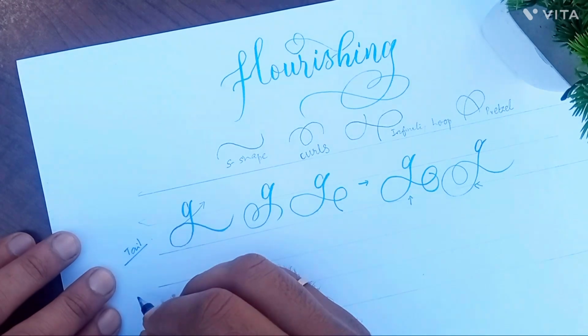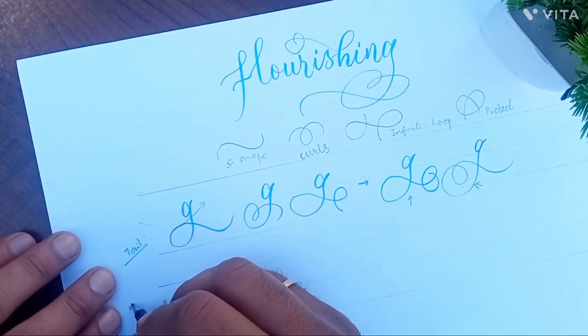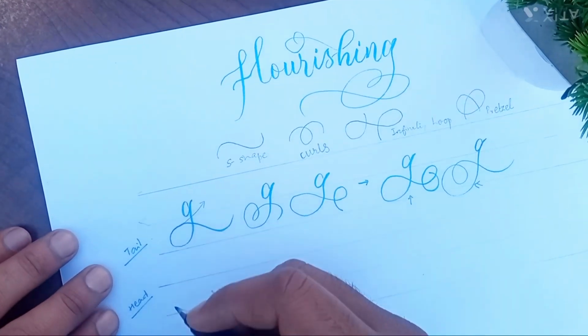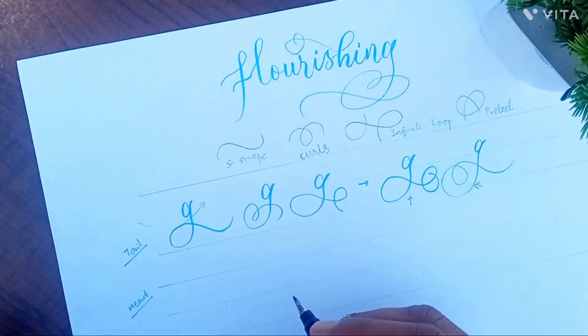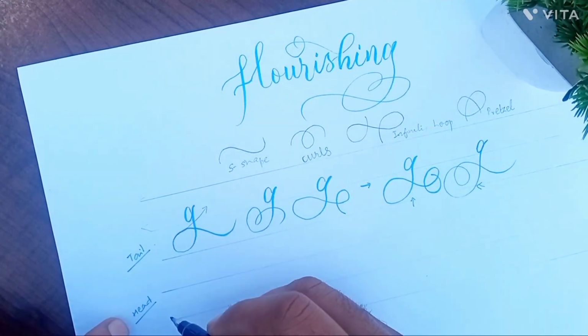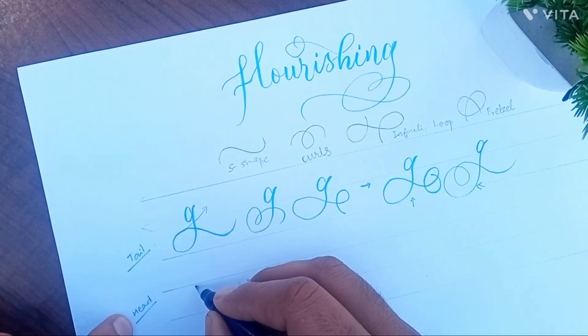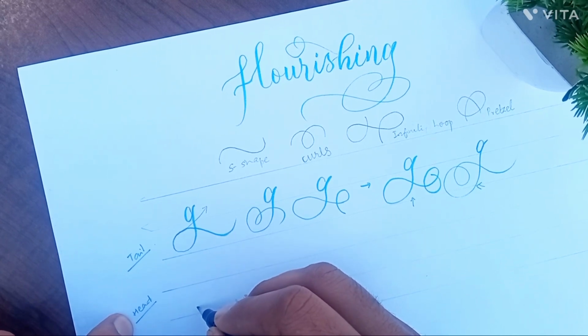Now at the beginning, like at the head side, we can also make these shapes. I'll show you in letter D. Suppose you write a normal D in this way.